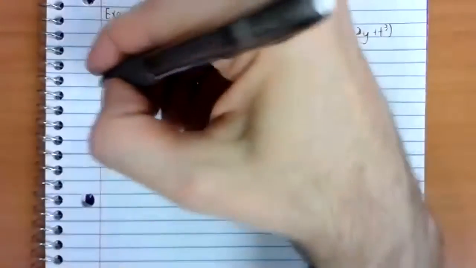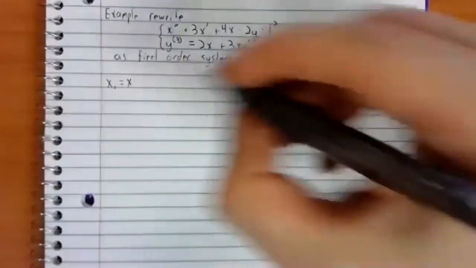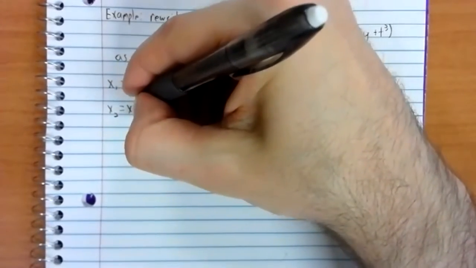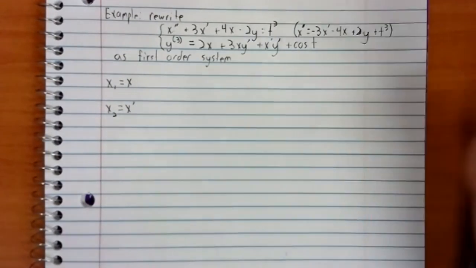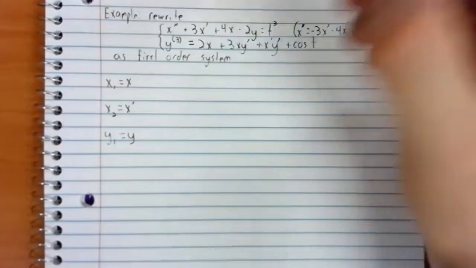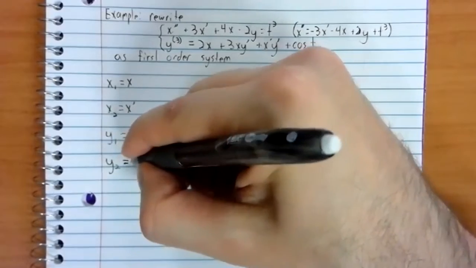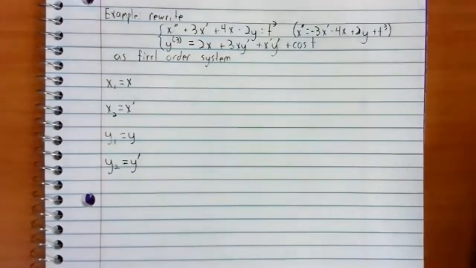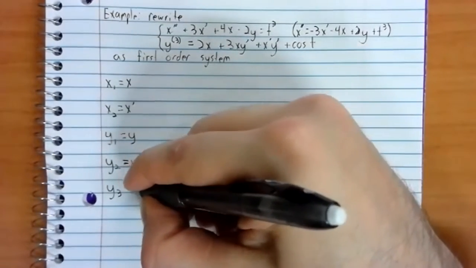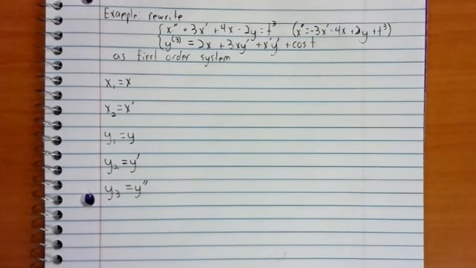Now we define our new variables. x1 equals x, x2 equals x prime, y1 equals y, y2 equals y prime, y3 equals y double prime.